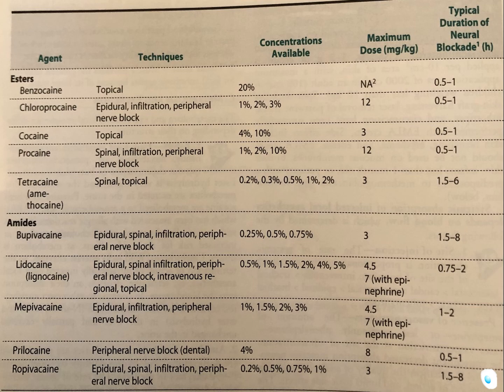I included this chart of the local anesthetics because it includes the maximum dose. This is a common question on tests that you have to calculate out, and this shows what your maximum dose for the common local anesthetics would be. It also gives you the duration in hours compared to just short, medium, and long to give you a little bit better understanding. As far as the concentration, techniques, that has been seen on prior charts that I put on a previous slide.